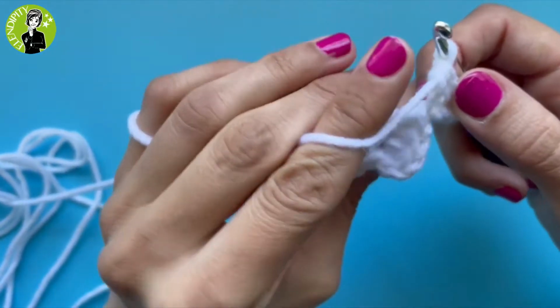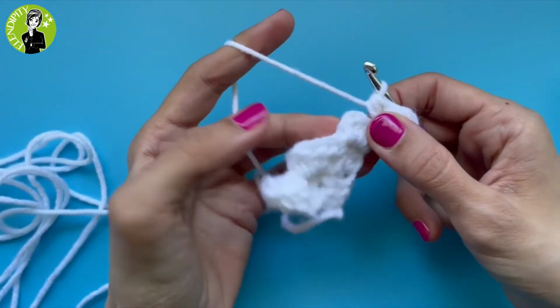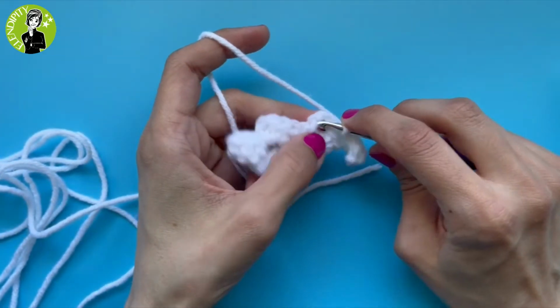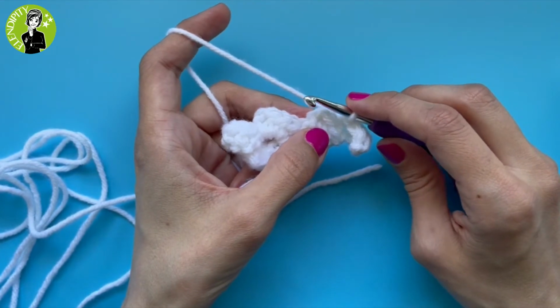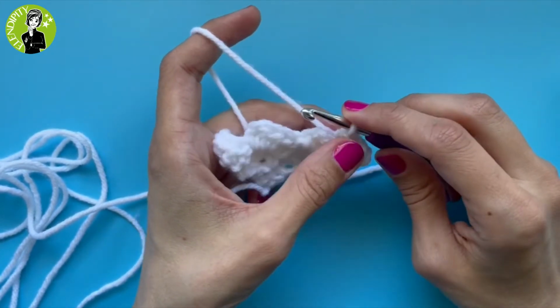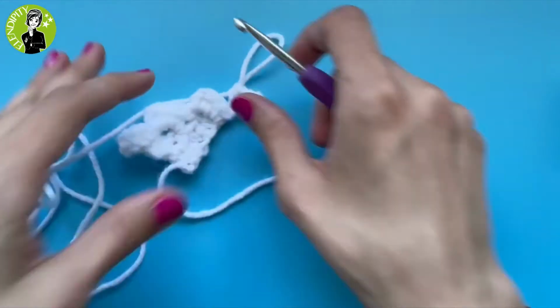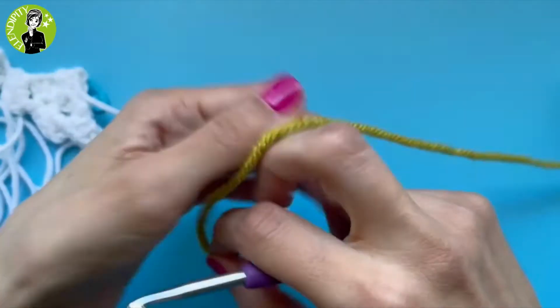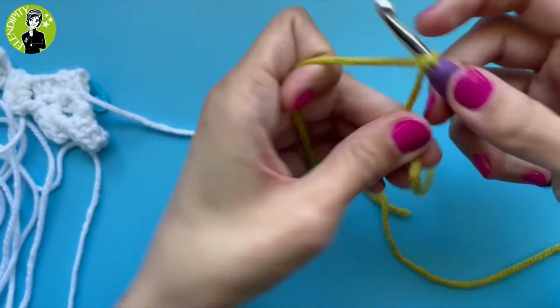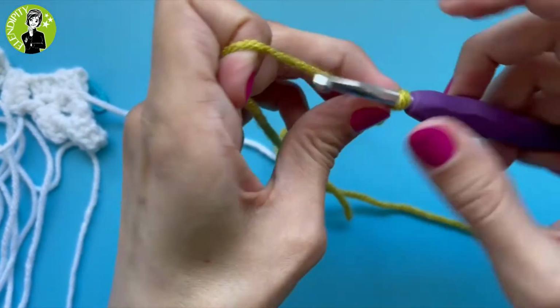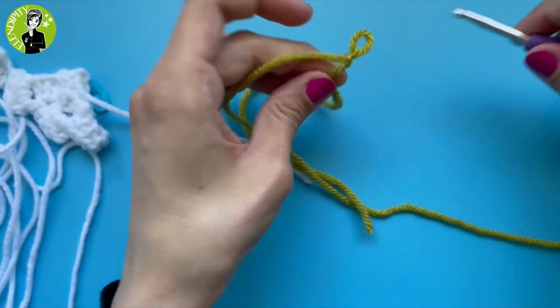And we did the first one. We turn, okay. Now we have to join here, but we have also to change color. So what we are gonna do is changing color with the slip stitch. So first of all, open this a little bit. You're gonna take the other color, in this case green, and with a little bit of a tail you make a normal slip knot in the method that you prefer, and you leave it like this.